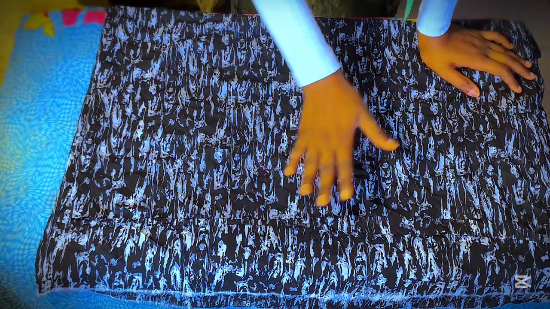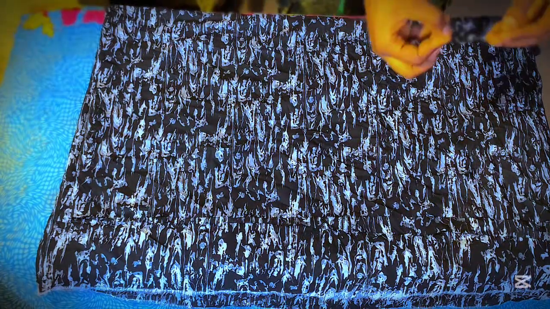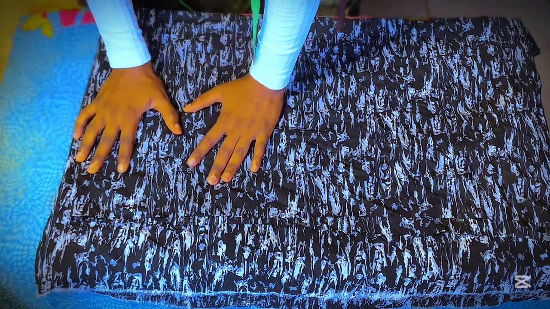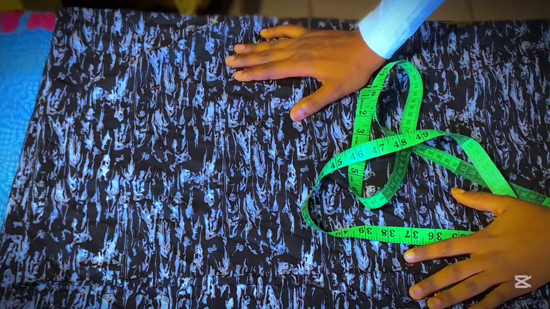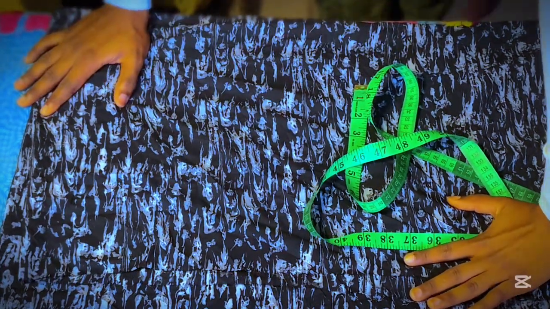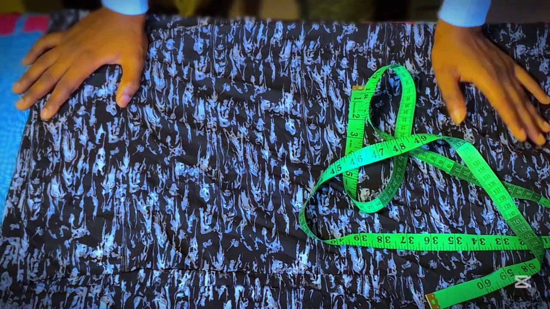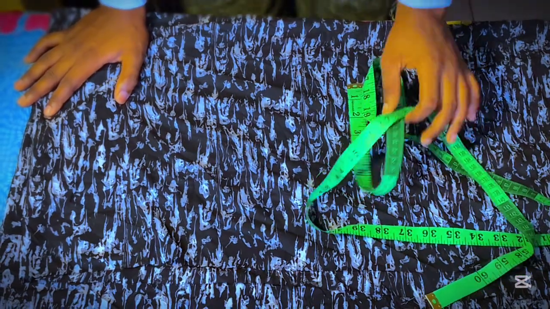You can fold into four, I mean when it comes to fabric placement. You can fold into two and you can fold into four, depending on what you are cutting. The other skill that you have to perfect, like I said, is measuring correctly. You have to be able to measure correctly.